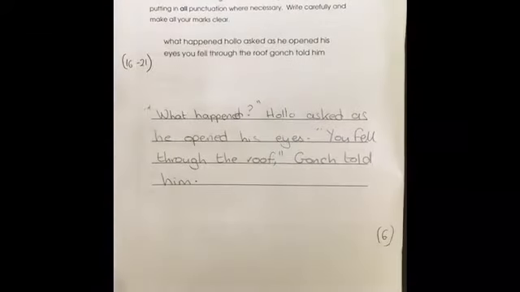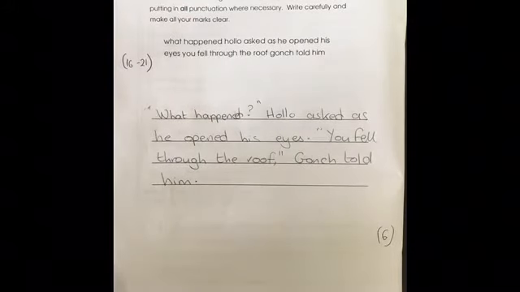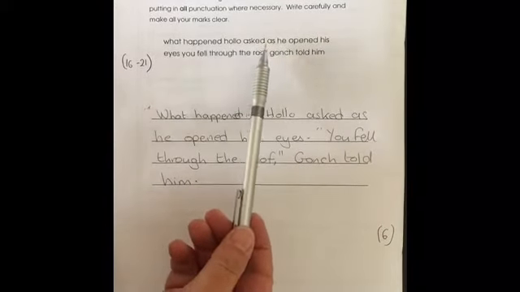Now the next part of the story is given below, but the punctuation has been left out. Using the exact words given, rewrite the section putting in all the punctuation. Write carefully, make your marks clear. And the passage is, what happened? Hollow asked as he opened his eyes.